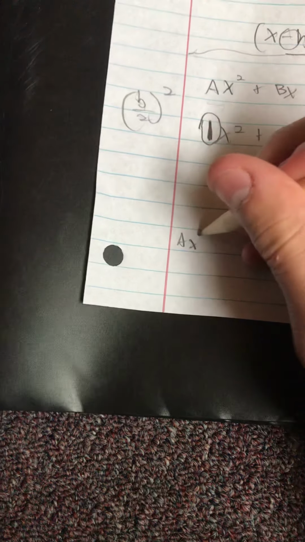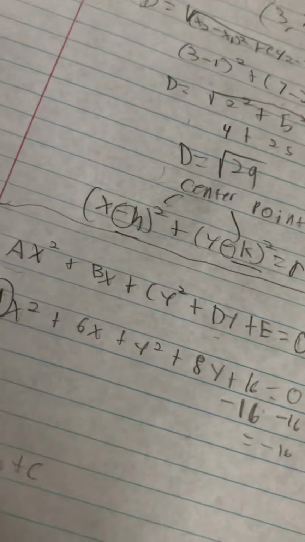Here's where it gets funky. I like to think of it as making two trinomials. So a trinomial is ax squared plus bx plus c. So you're doing two of those. But you don't have a c for both of the trinomials, right? So that's where completing the square comes in.